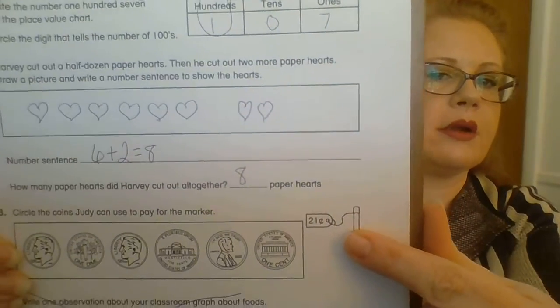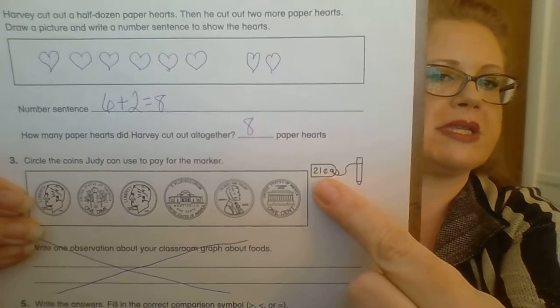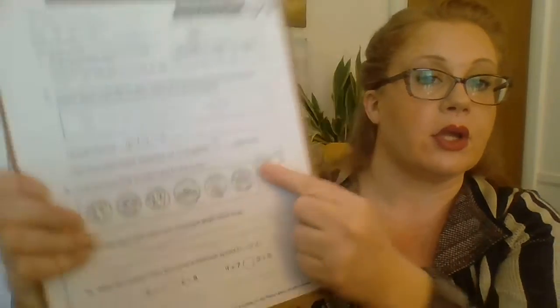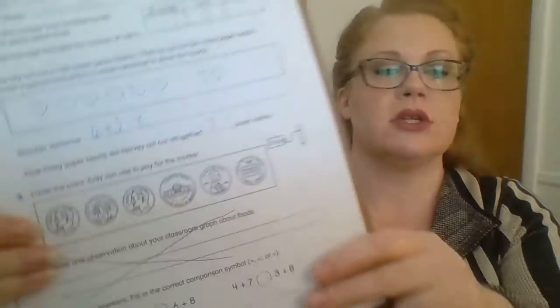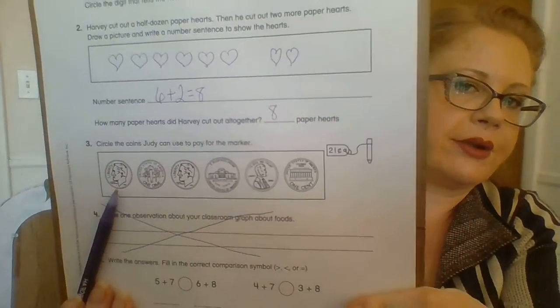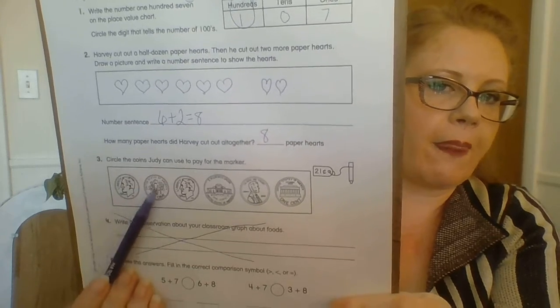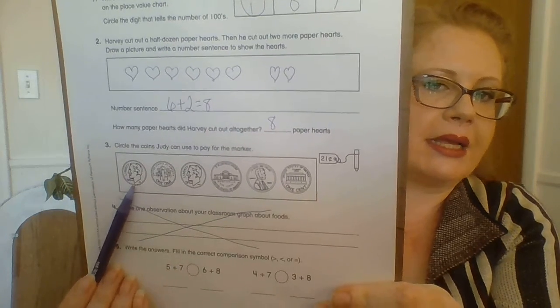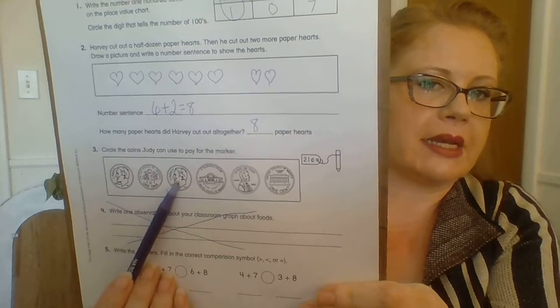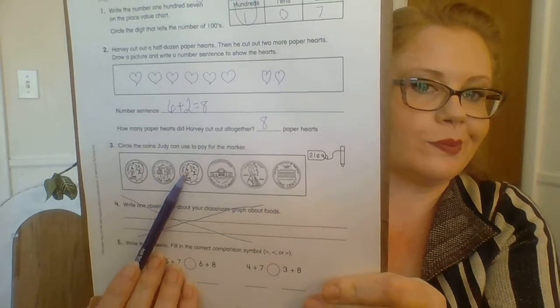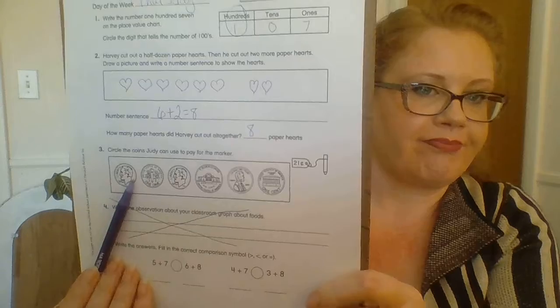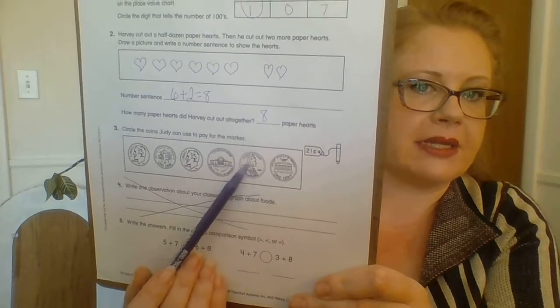All right, number 3. Circle the coins Judy can use to pay for the marker. Okay, so she's got a marker here. It is 21 cents for that marker. Okay, so she needs to see where she has 21 cents. So let's look at the coins that she has here to use. Okay, so this coin is what? What do you guys think that is? Hopefully you said dime, because it's small like these ones over here.